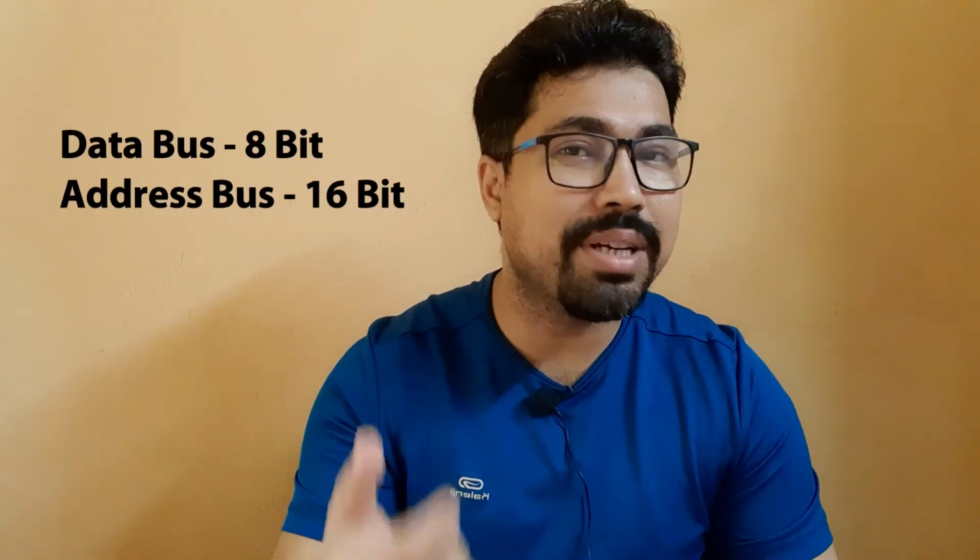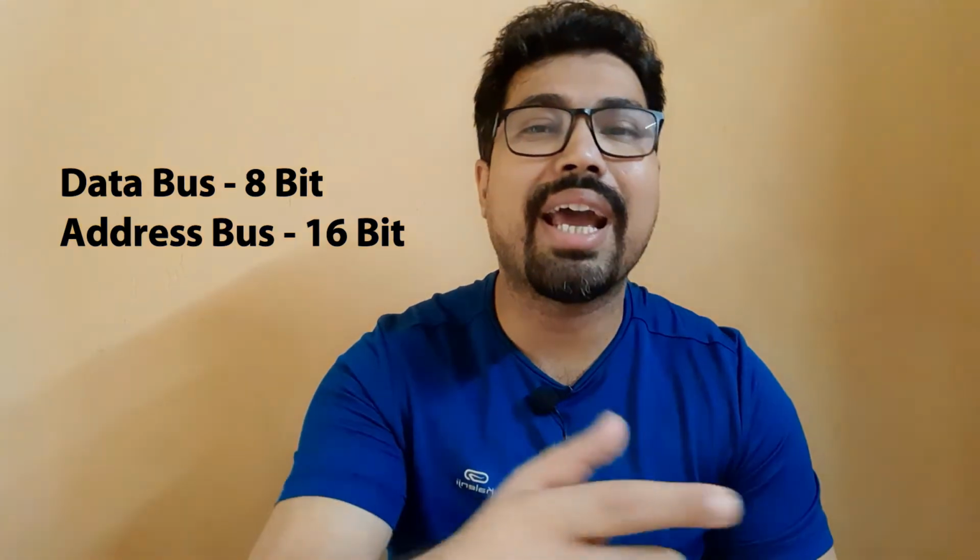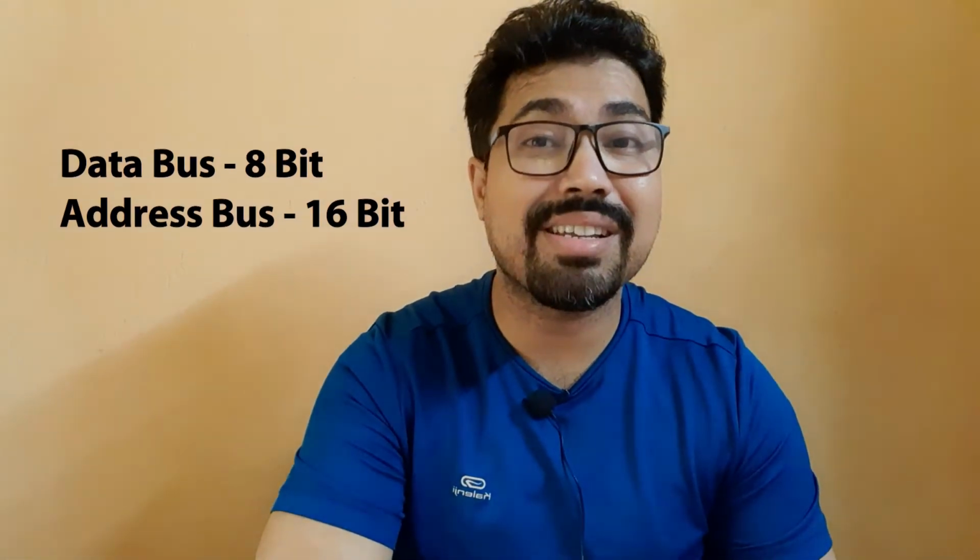Now look at this carefully. Address is unidirectional because the CPU can only send an address to the memory. Address is unidirectional, it can go from CPU to memory. But data can go from CPU to memory, and when reading, from memory to CPU. That's why the data bus is bidirectional. Data bus width is 8-bit in the 8051 microcontroller, and the width of the address bus is 16-bit.